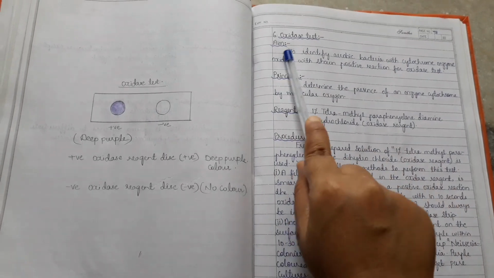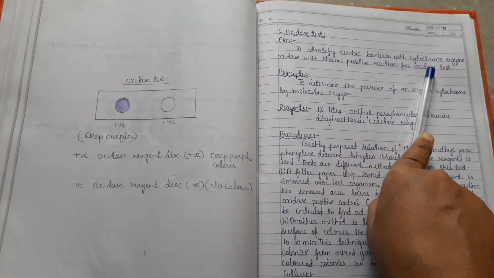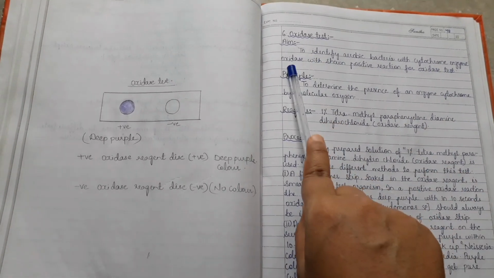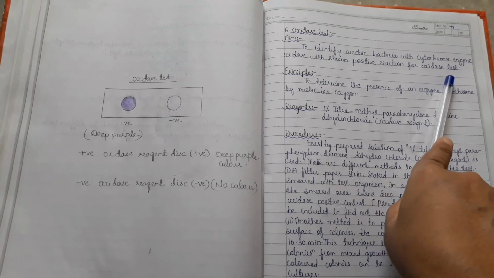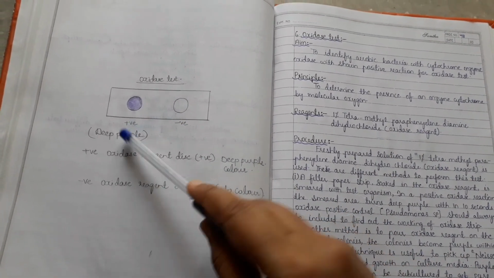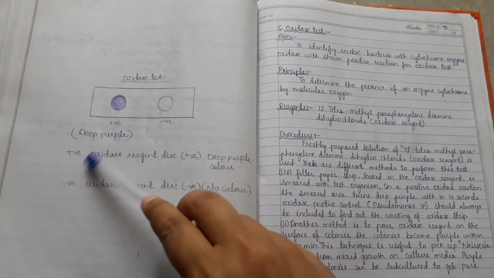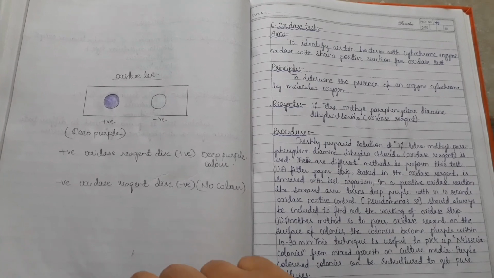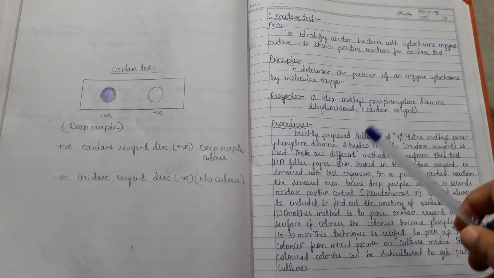So coming to the oxidase test, to identify aerobic bacteria with the cytochrome enzyme oxidase, which show a positive reaction for the oxidase test. So here, deep purple color shows the oxidase positive test. So this is the principle and the reagents, and this is the procedure.